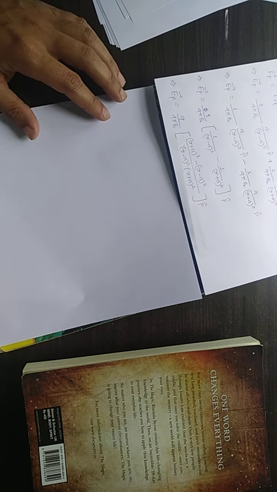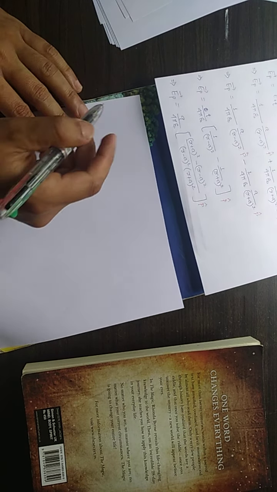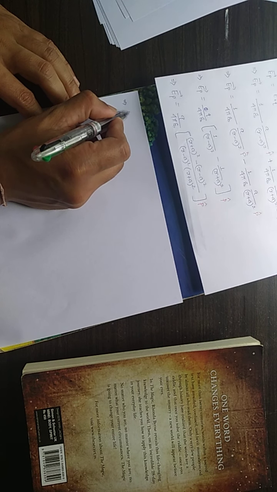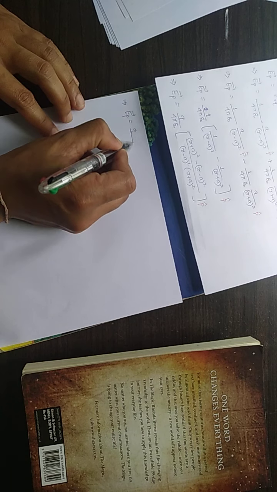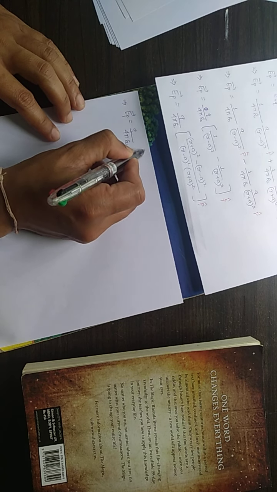Now this implies EP will be equal to Q divided by 4 pi epsilon 0.